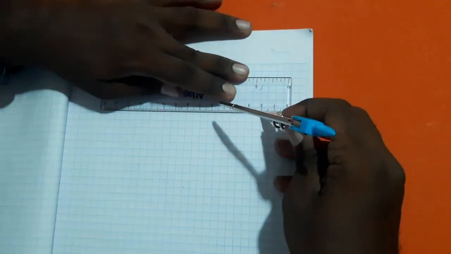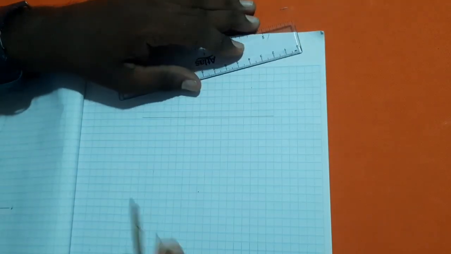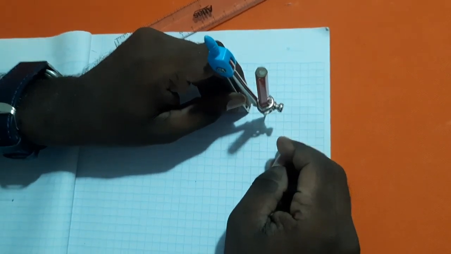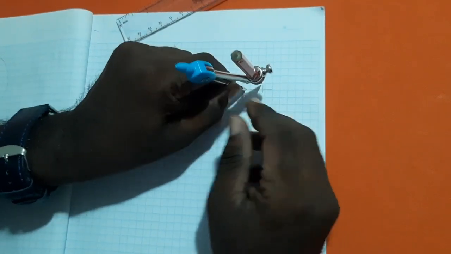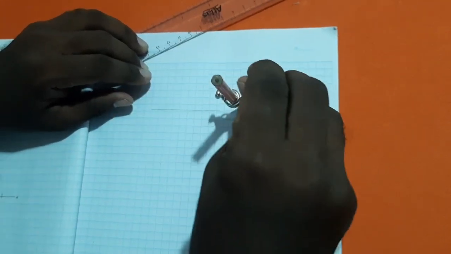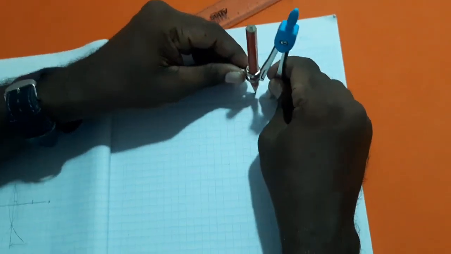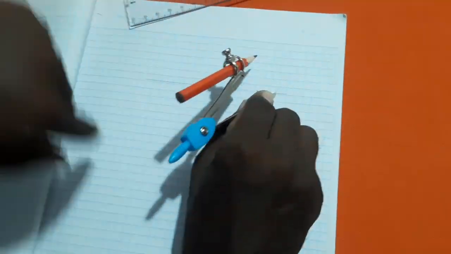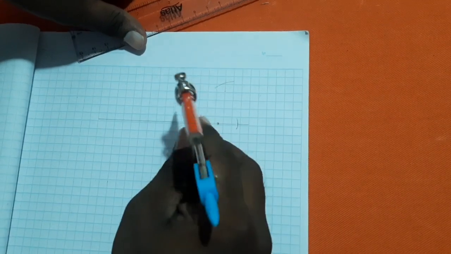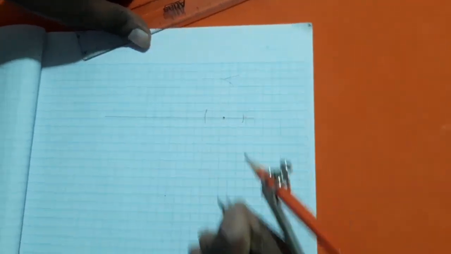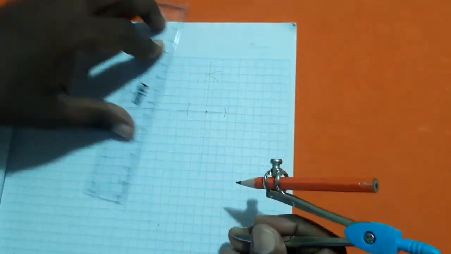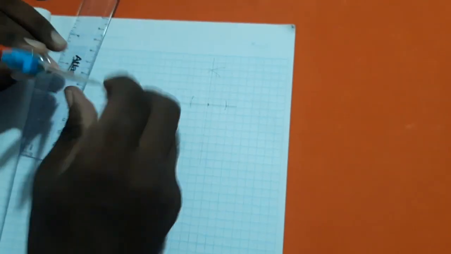Okay, then the next one, the last one, locus of a straight line. So you have to keep a point on the straight line and draw two arcs on either side of the straight line like this. And if you want, you can extend the length of the compass and keep it on the arc which was intersected with the straight line and draw an arc like this and draw another arc to intersect. Then you can join that point and the intersected point like this, so it will make a perpendicular.